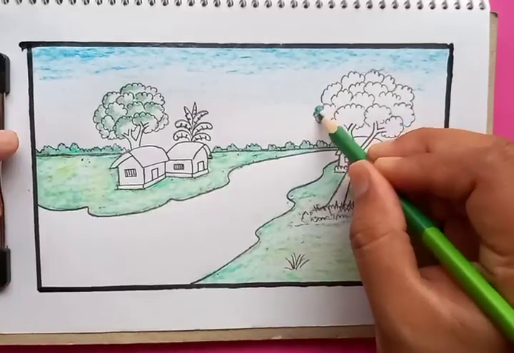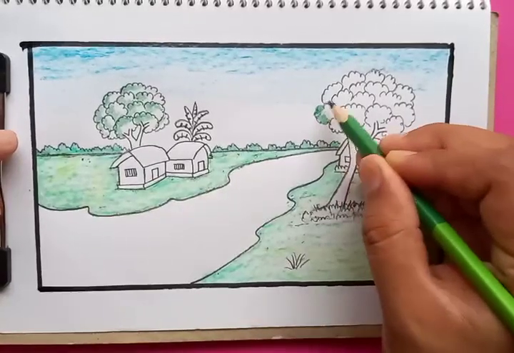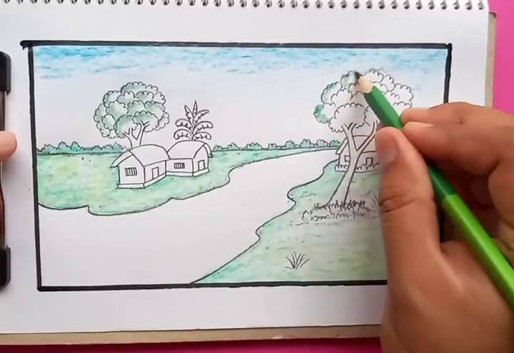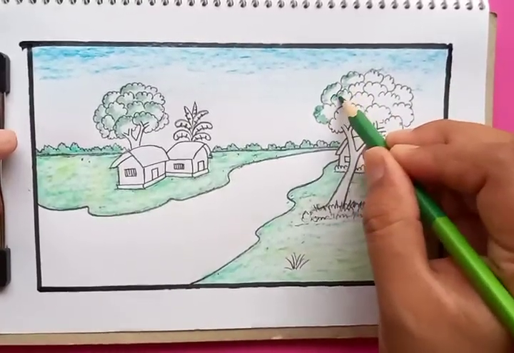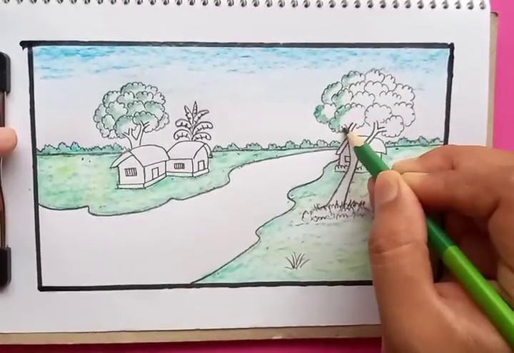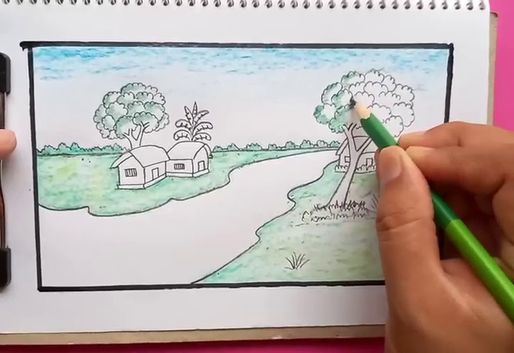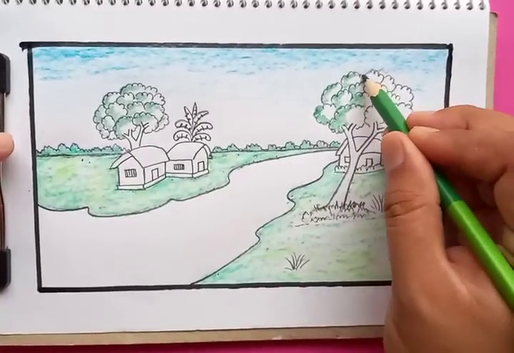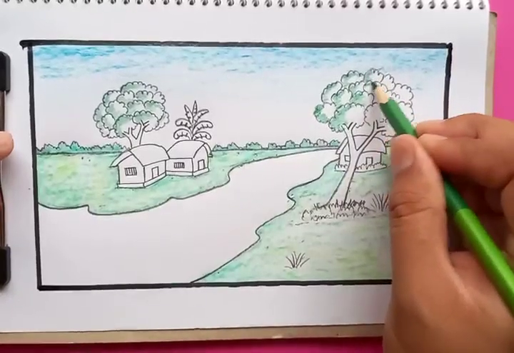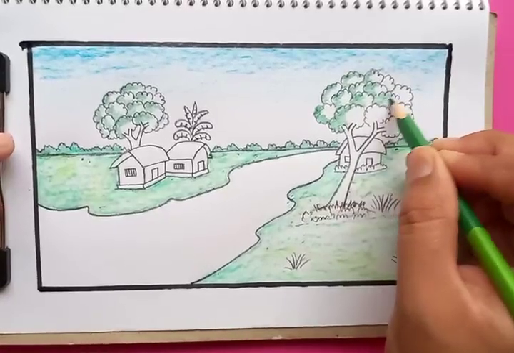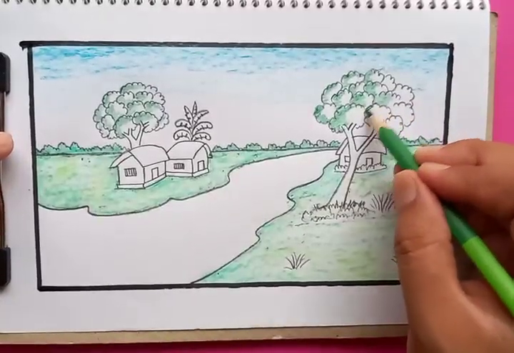You can see I'm putting on the one side in a deep color, and I'm putting the other side left empty. So later I'm going to fill it up with lighter colors. You can see the deeper color is on the one side, because when the sunshine falls over the tree, only one side is getting brighter and another side is getting darker. That's how we're going to define the shades, variations, everything else.